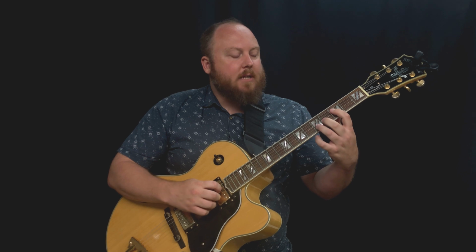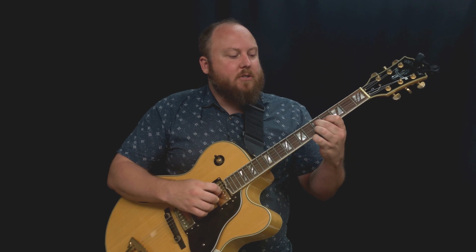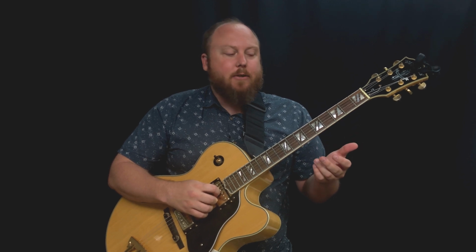Another great reason why I focused on the 4-3-2 area is that with these chords, there's a lot of guide tones in these strings here. So you can see when chords change where the guide tones are. And we'll explain a little bit more about guide tones in a little bit.